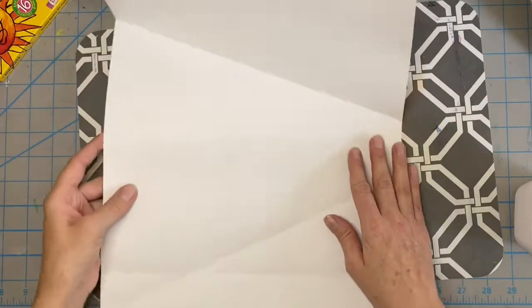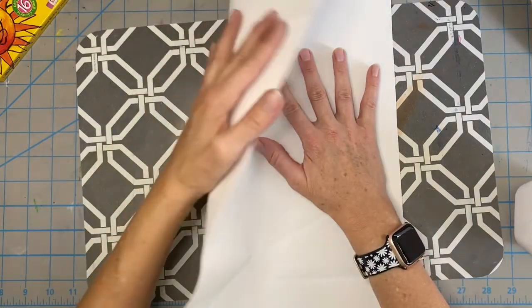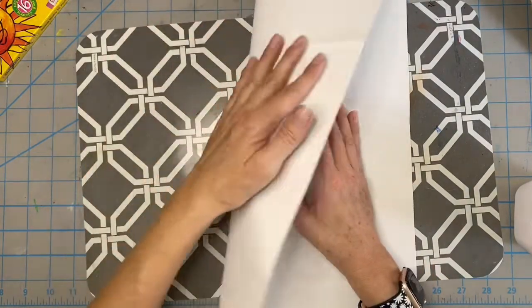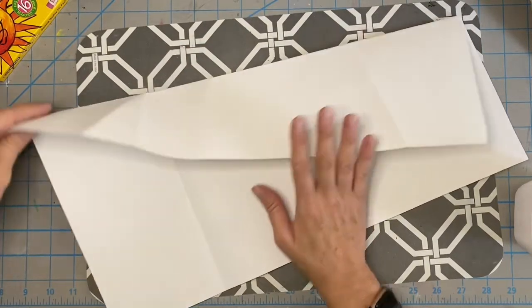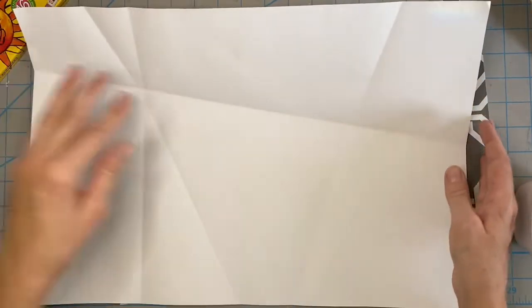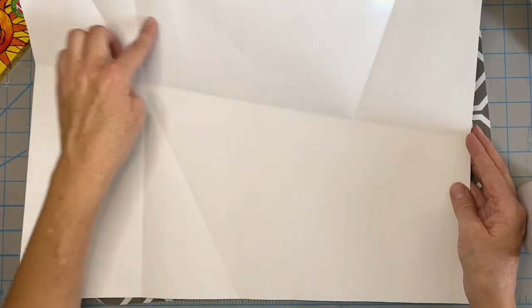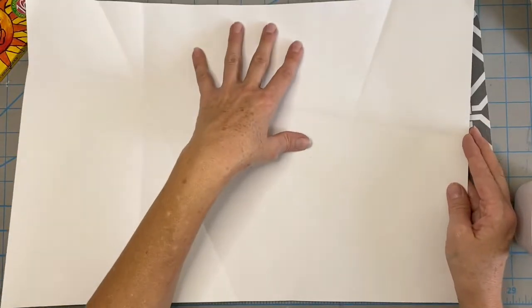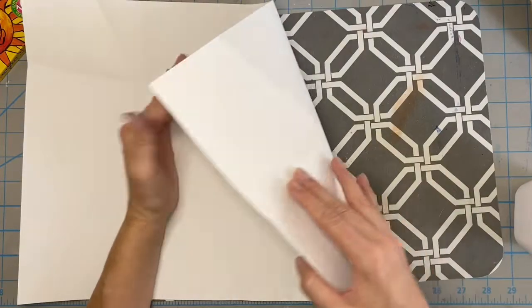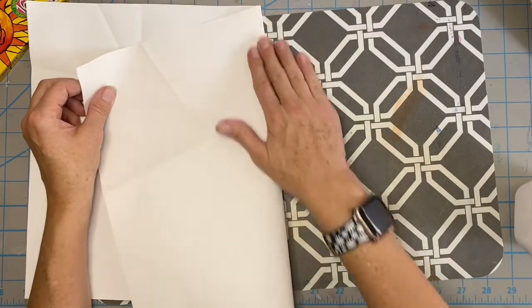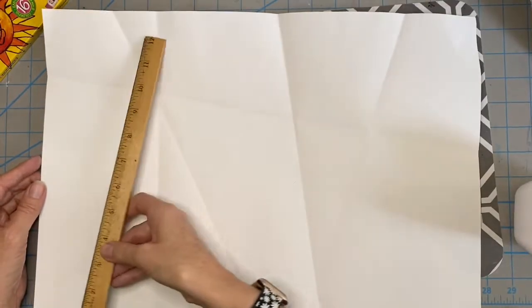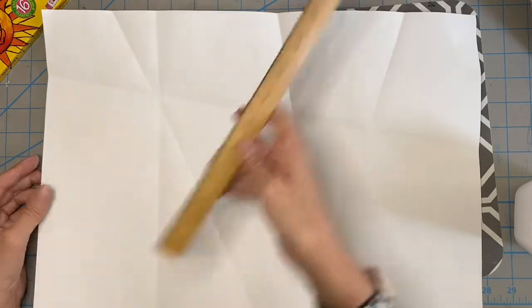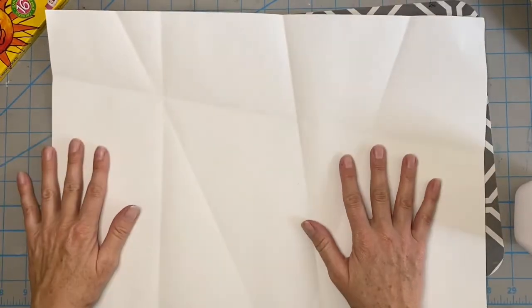Maybe I'll turn my paper so I can get some new creases. And I'm going to kind of look at this and see what's interesting. I have really big shapes here in the middle, so I'm going to try and create a fold that breaks those up. There we go. Again, I could still use a ruler and break some of these up more, but I like the lines that I've gotten.